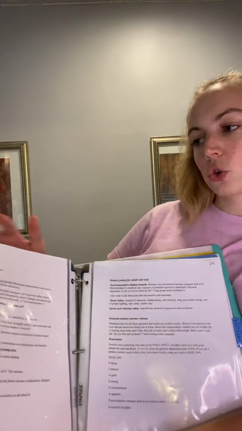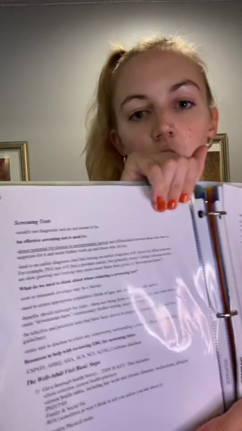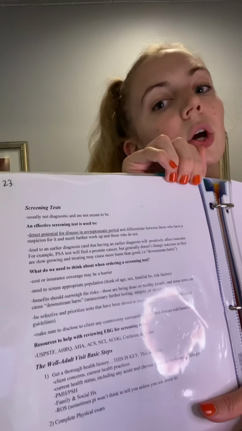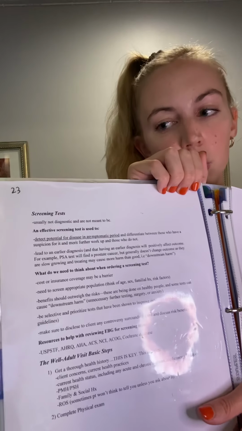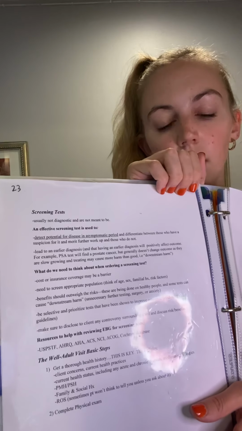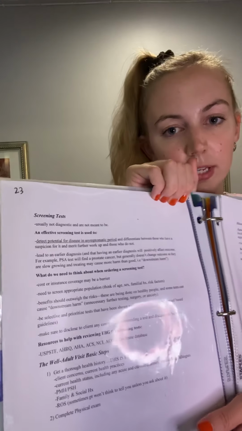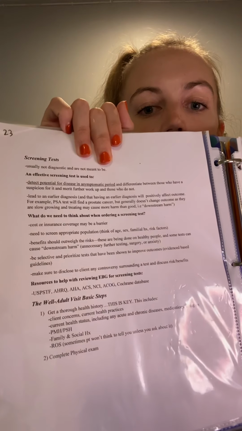This is some more about screening tests. This is more about considerations to think about with screening tests, like when would we do certain screening tests? What are we looking for in a screening test? Is it worth doing based on the grade that the U.S. Preventive Task Force is giving it? Just some things like that. And then as well as the well adult visit basic steps, just quickly at the bottom there.